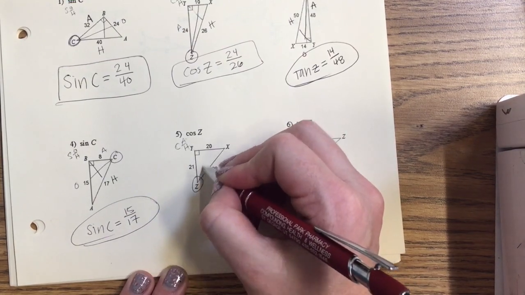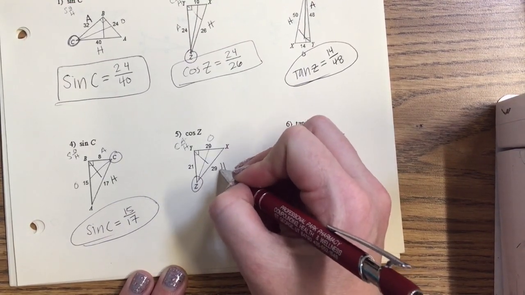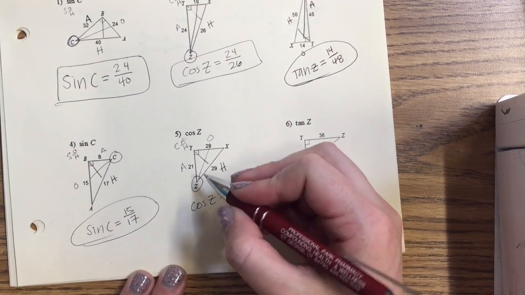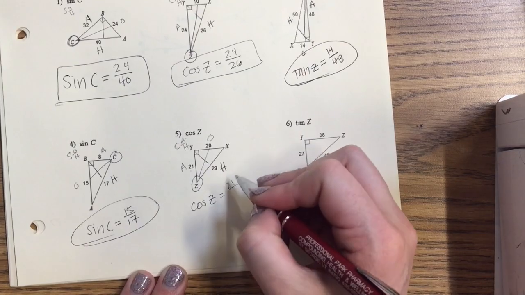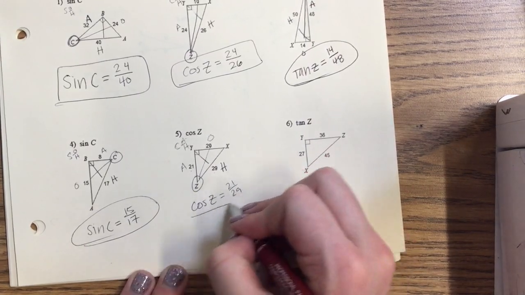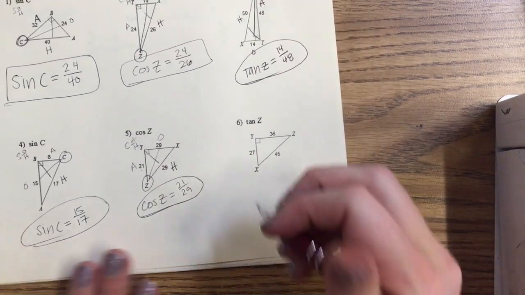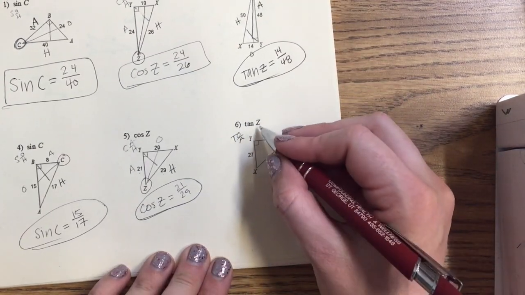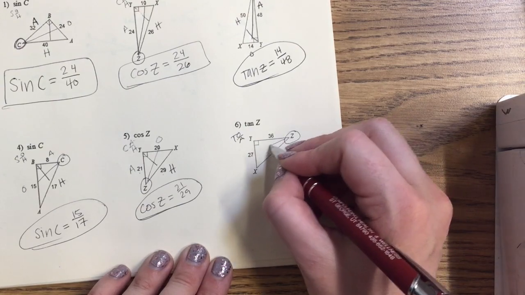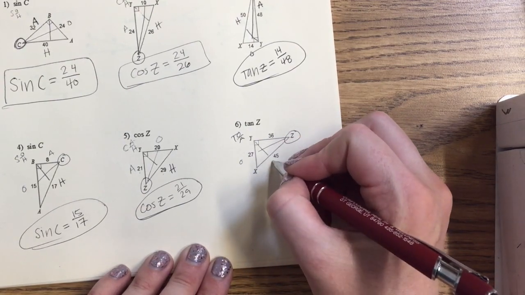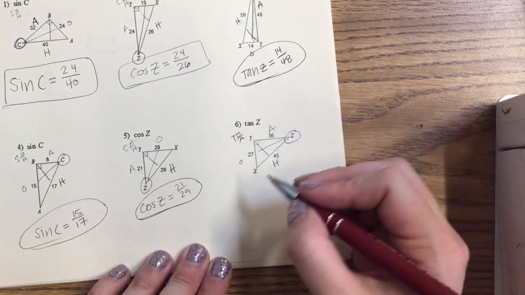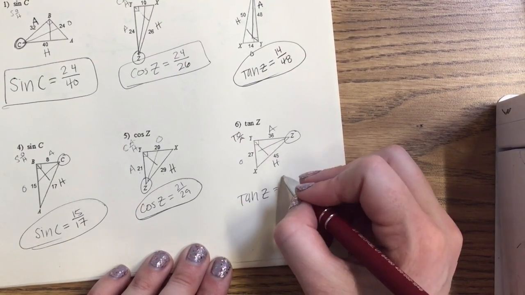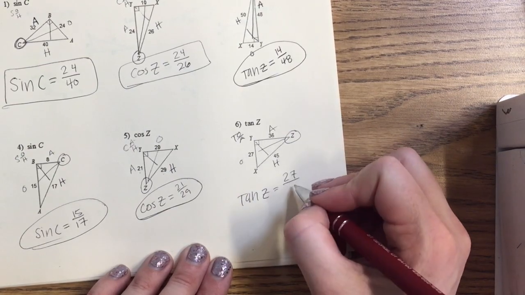From angle Z, I label O, H, A. Cosine of Z is equal to A over H. Tangent is TOA, and I'm starting with Z as my angle, so I'd go opposite, hypotenuse, adjacent. Tangent of Z equals O over A.